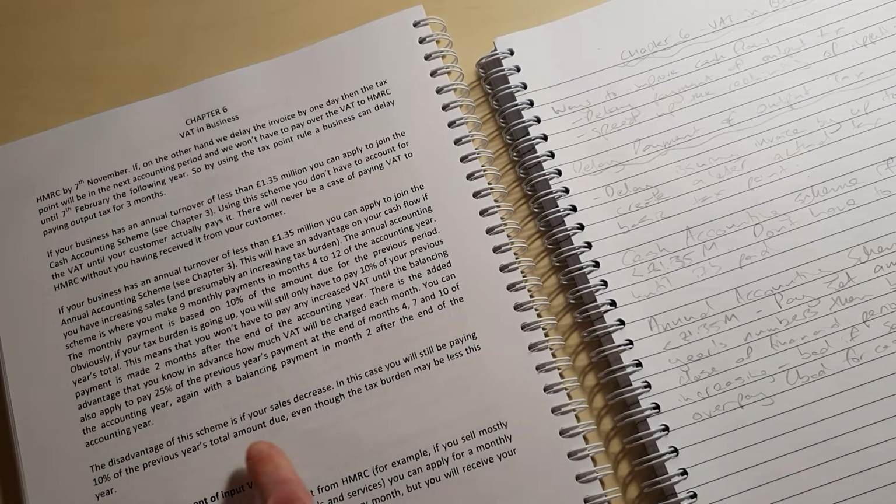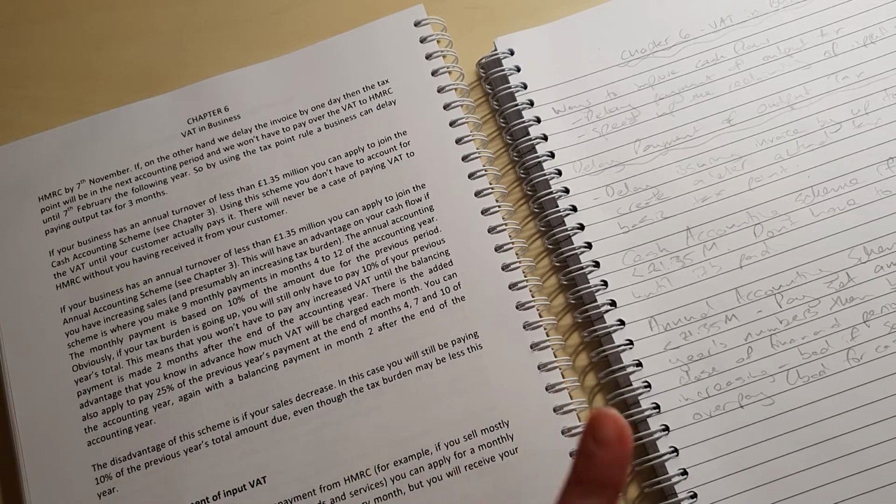The disadvantage of the scheme is if your sales decrease, in this case you'll still be paying 10% of the previous year's total amount due, even though the tax burden may be less this year.